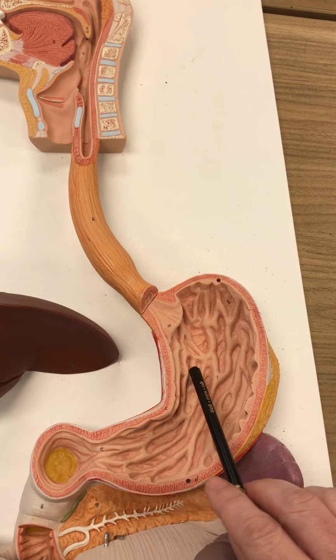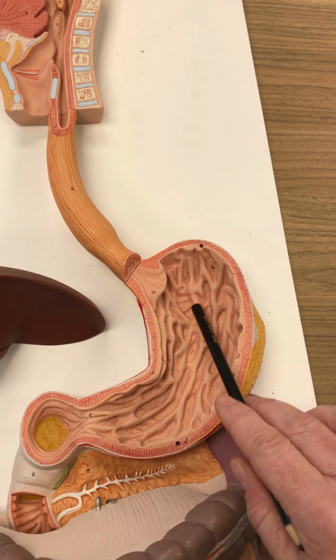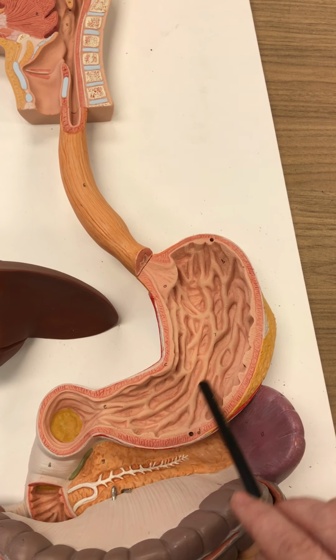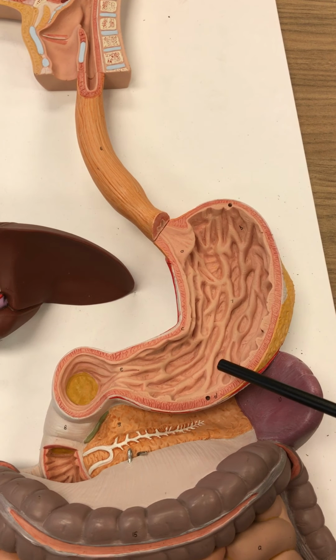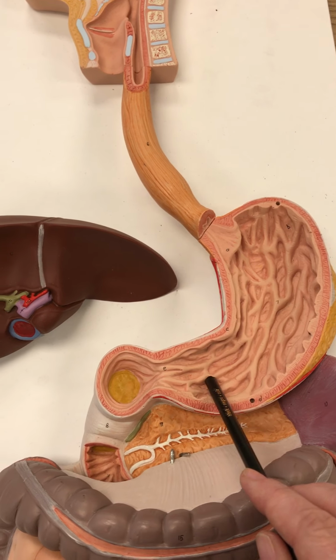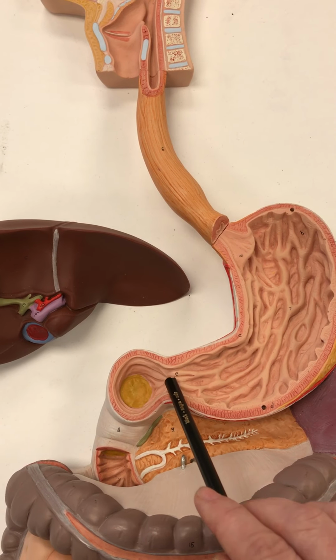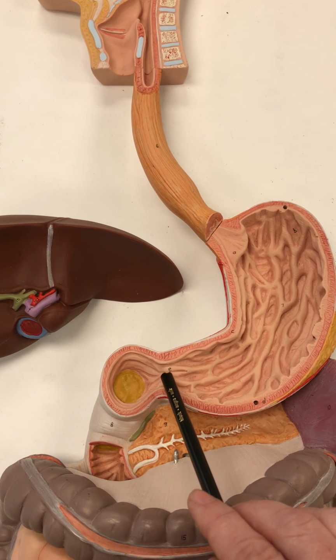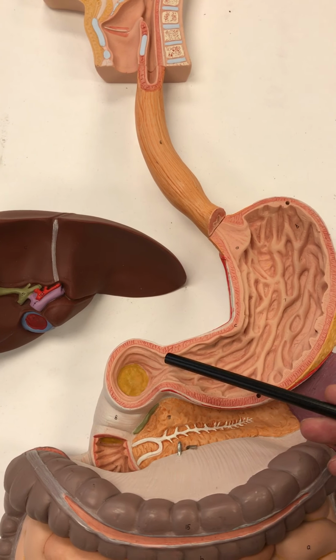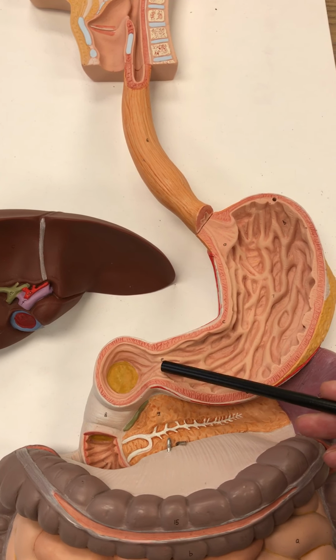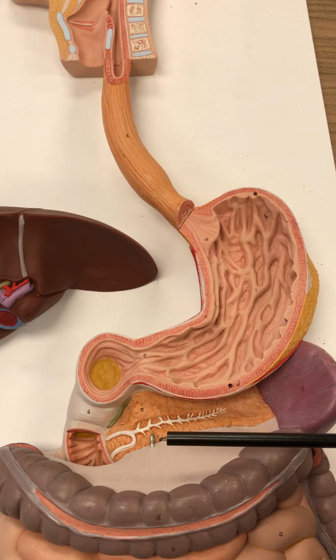We can also see, because this is a cross section of the stomach, those folds or rugae within the stomach walls, and that allows for the stomach to expand as we eat. And then as we travel through the stomach, we come to another sphincter that's going to control flow going from the stomach into the small intestines, and this sphincter right here is going to be the pyloric sphincter.